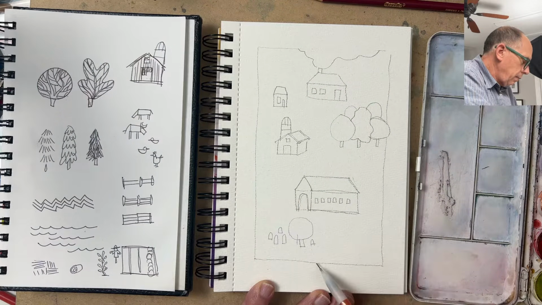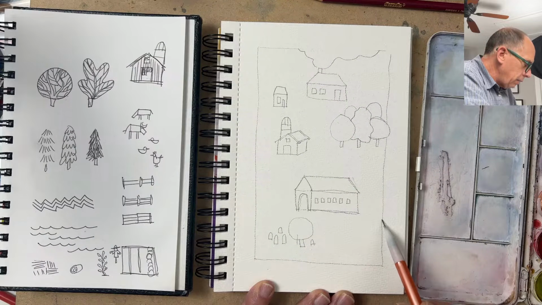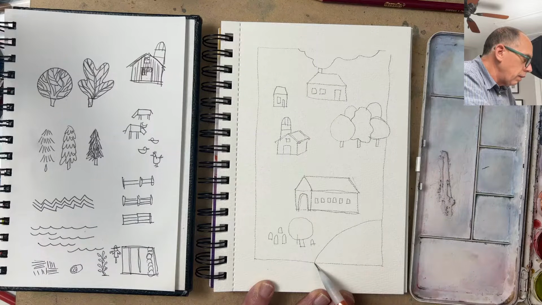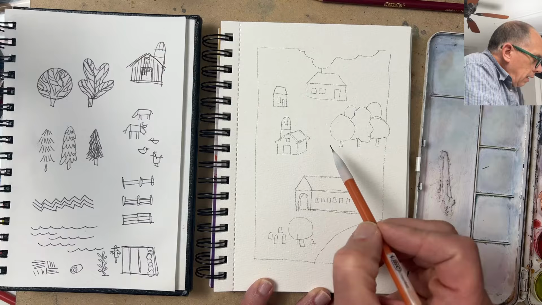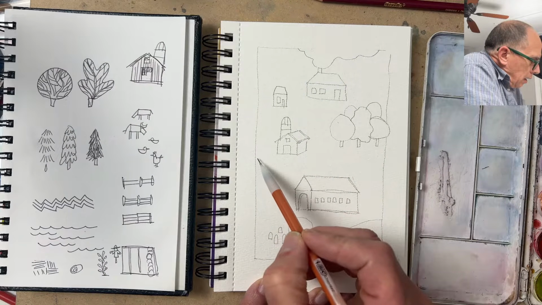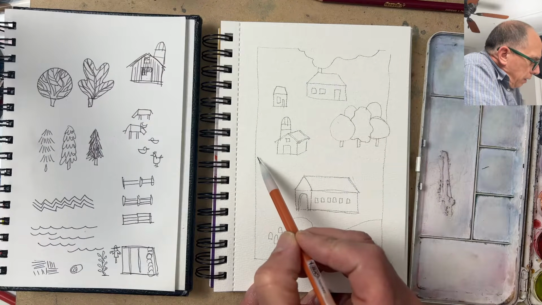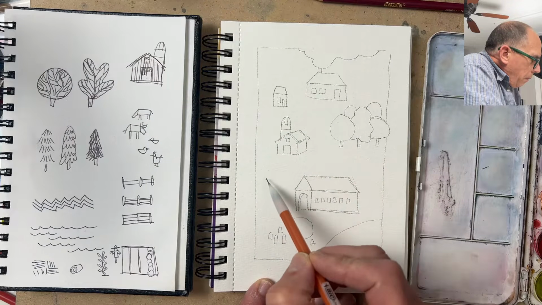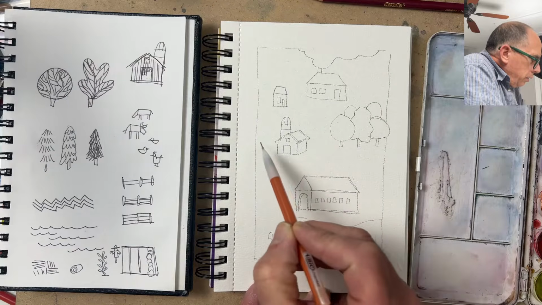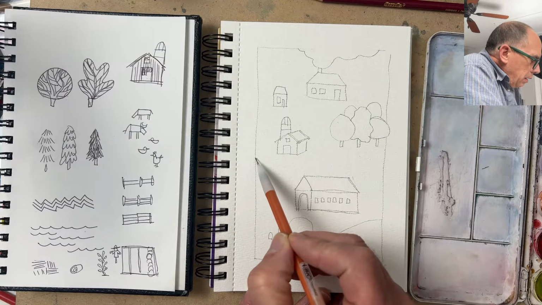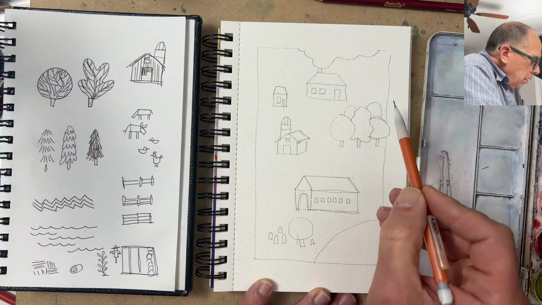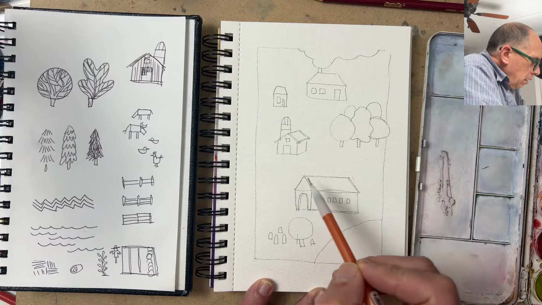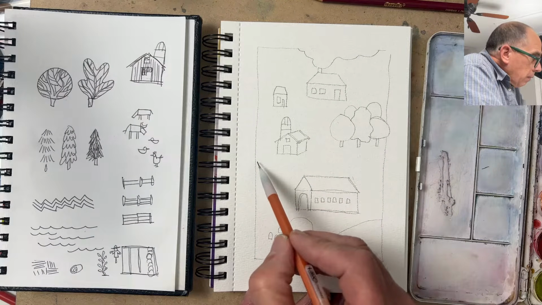All right, let's come in here and get this body of water. So this is going to be a lake down here, and we're going to just come in here with a nice big curve. And then up here now, let's do this.